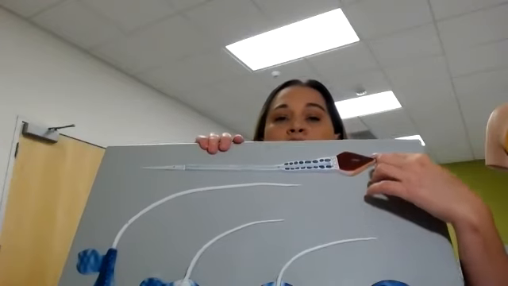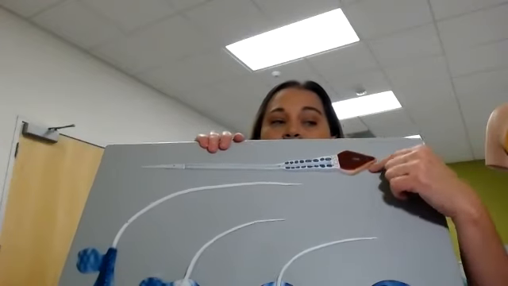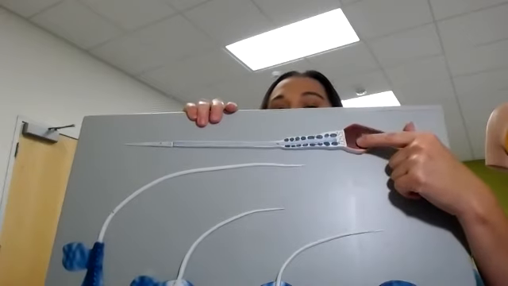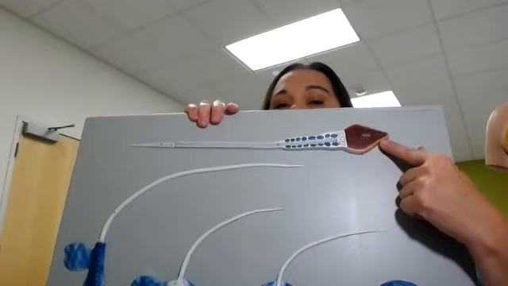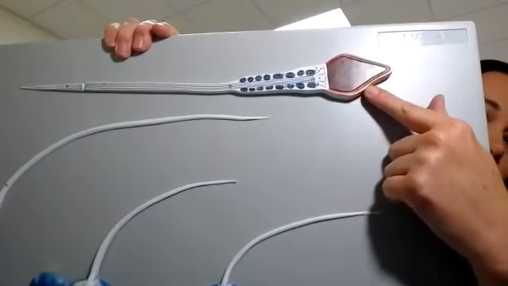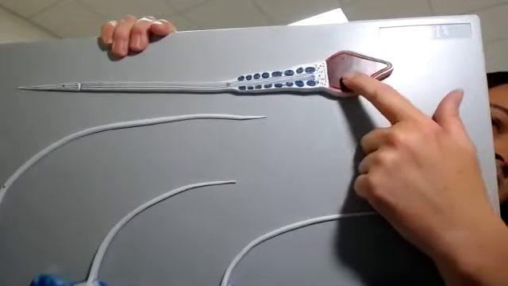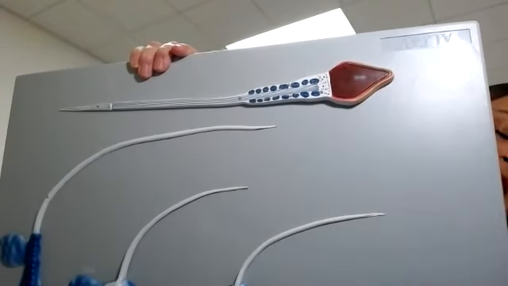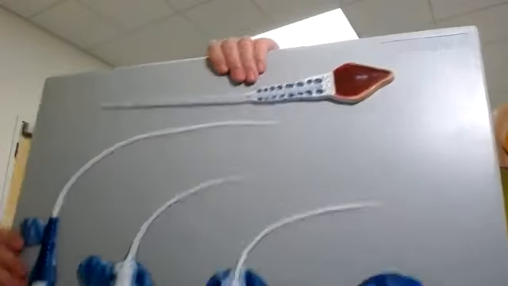The covering of the head of a spermatozoon is called the acrosome, and in the middle is called the nucleus. So the edge right around here, you can see it's a little bit different color. Right around the edge is the acrosome, and in the middle here is the nucleus. Okay, and that's the sperm. Now we're going to move on to the male reproductive.